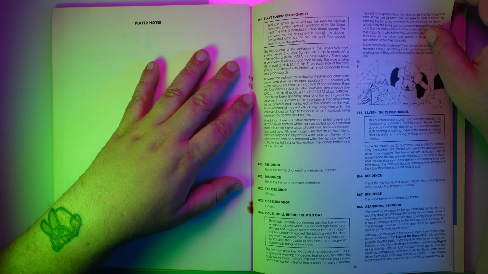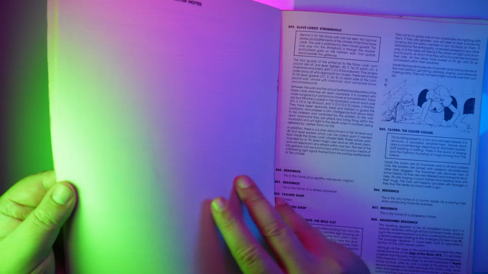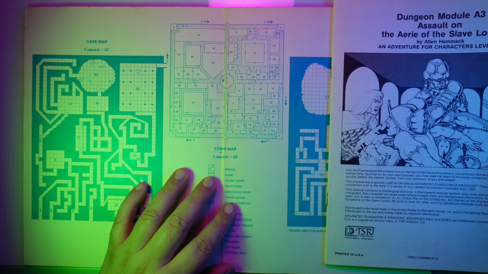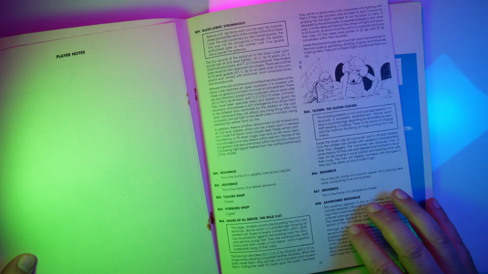Player notes, DM notes. The Slave Lord's Stronghold is B59. I think that's pretty much at the center. Let's actually find out real quick. Oh, it's not. It is way up here. Okay, so it's this big one in the corner there. It's cool.